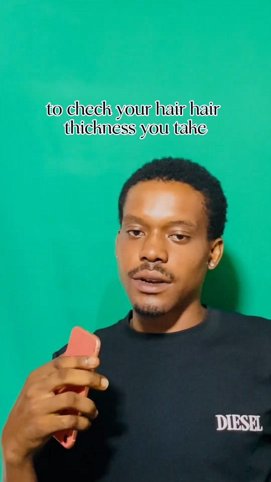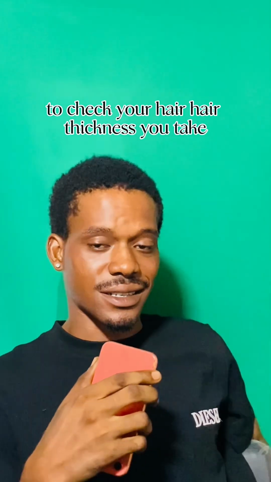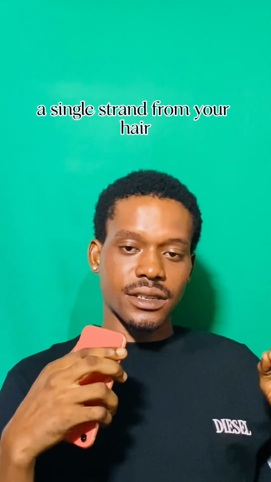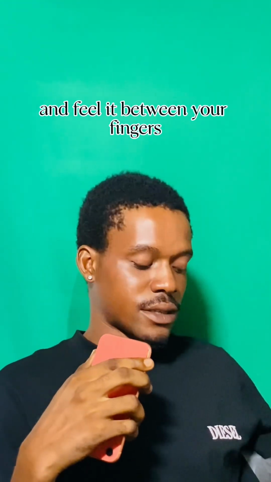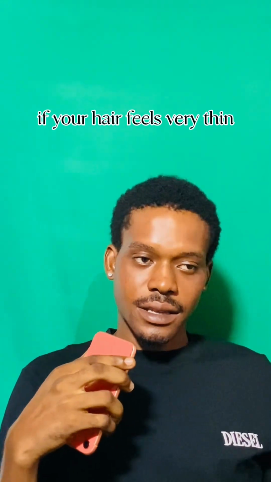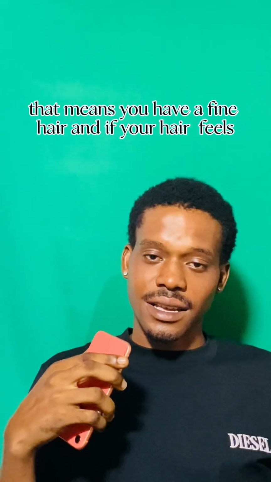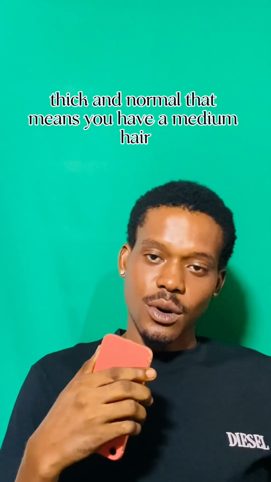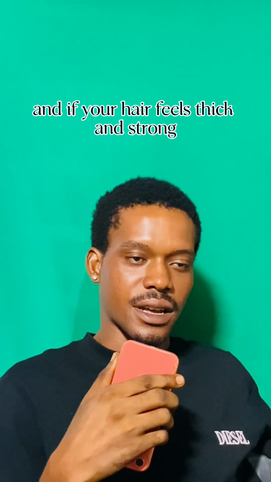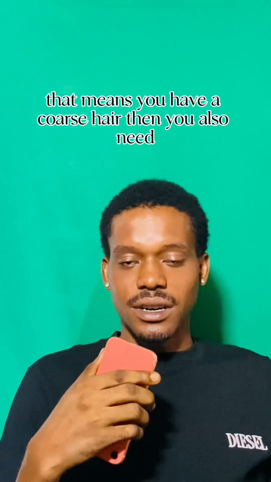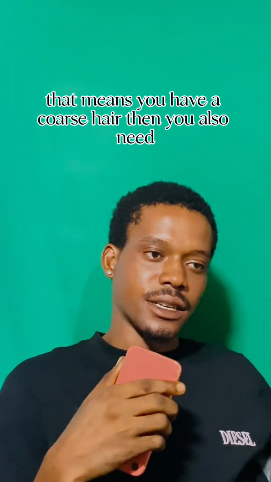To check your hair thickness, you need to take out a single strand from your hair and feel it between your fingers. If your hair feels very thin, that means you have fine hair. If your hair feels thick and normal, that means you have medium hair. And if your hair feels thick and strong, that means you have coarse hair.